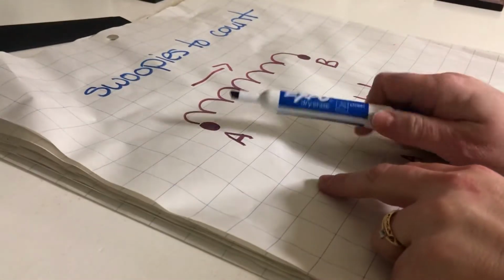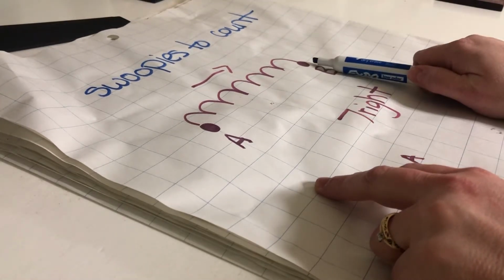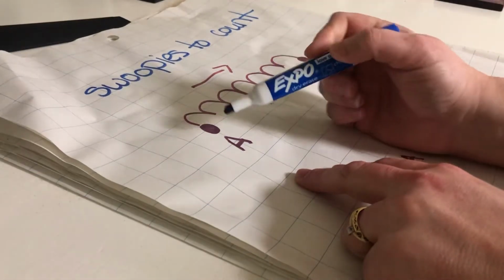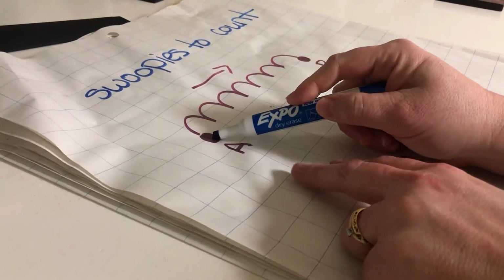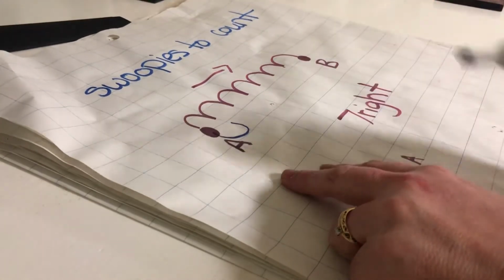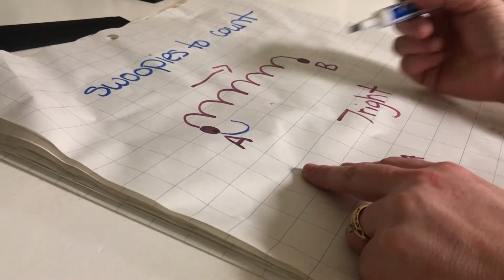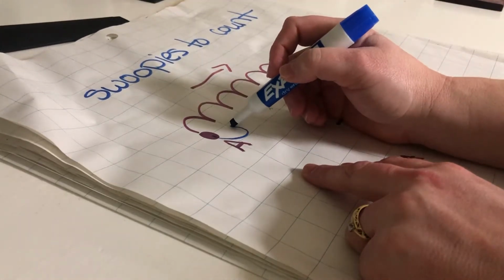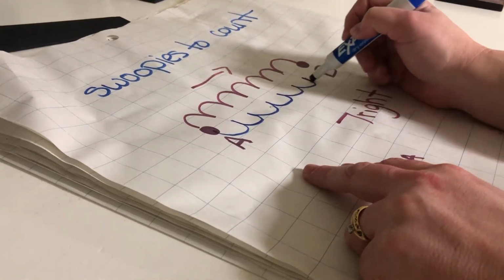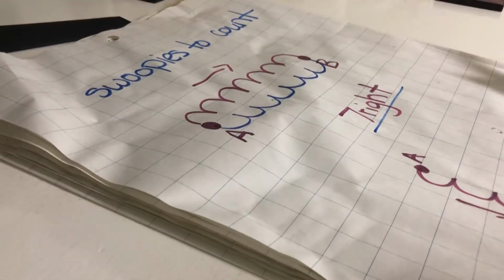So here I have point A, and I'm moving that to point B. And I want to determine how far did I go. So I'm going to start on my point. I don't count the one I'm starting on, but when I make my swoopy, that's going to count as 1. And I'm going to keep swoopying along until I get to B. So that was 1, 2, 3, 4, 5, 6, 7. So we actually moved 7 to the right.